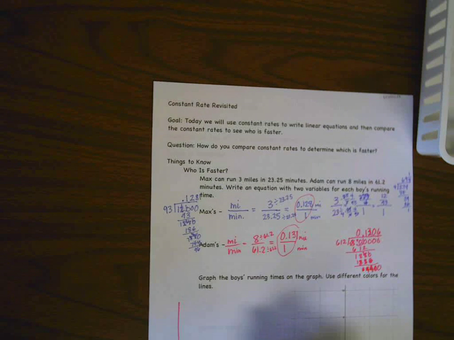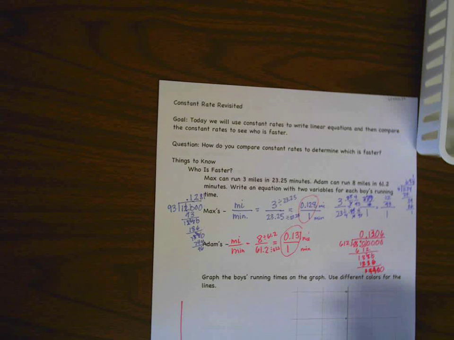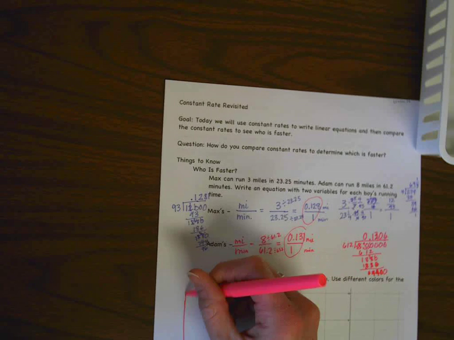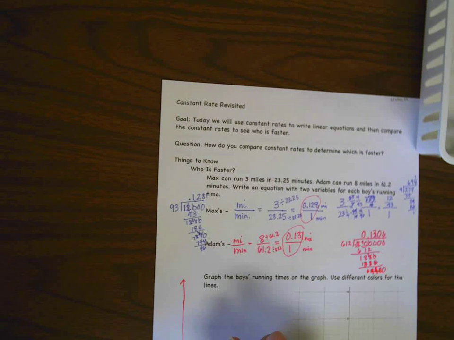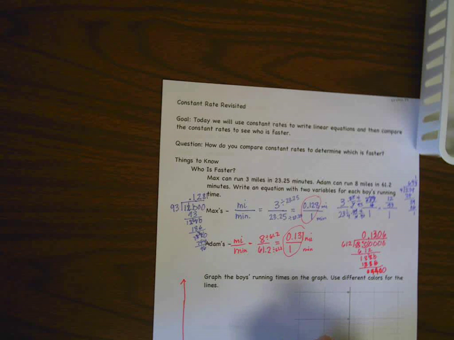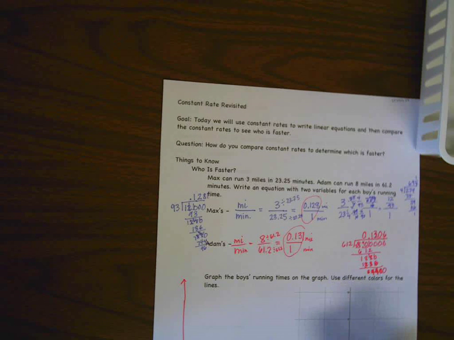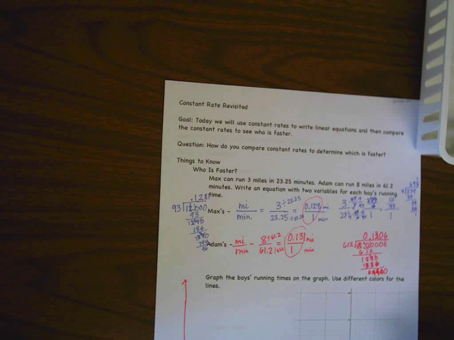So I'm going to draw this graph over here. And we're going to count by 10 minutes. So here's the 0 minutes. So this would be 10, 20, 30, 40, 50, 60, 70.